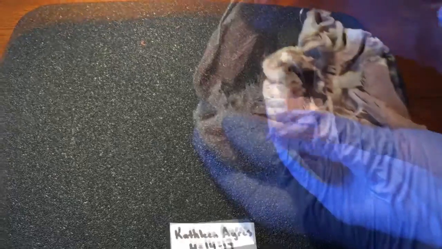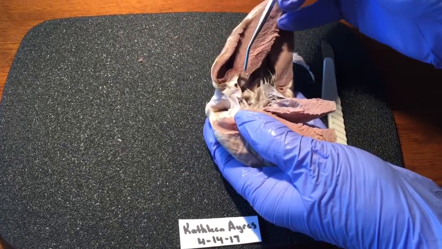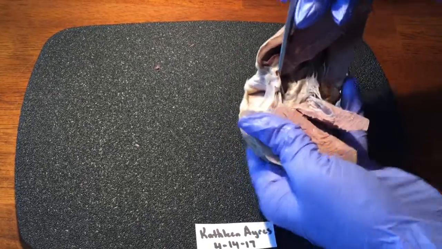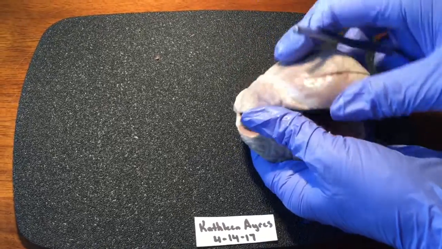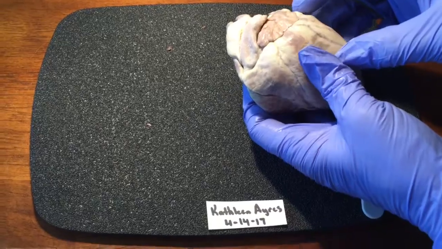Okay, stop. Aortic semilunar valve, the pulmonary semilunar valve.